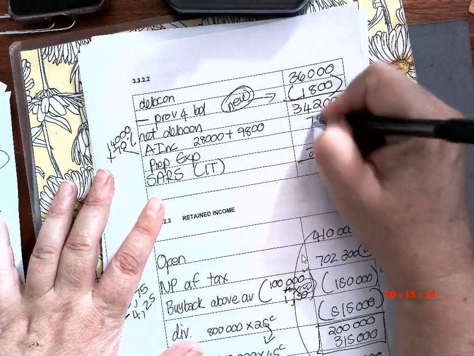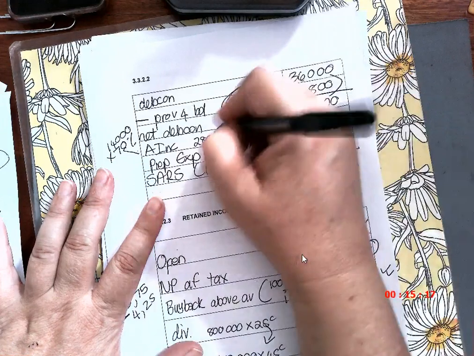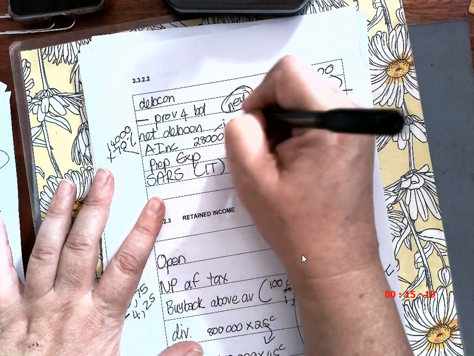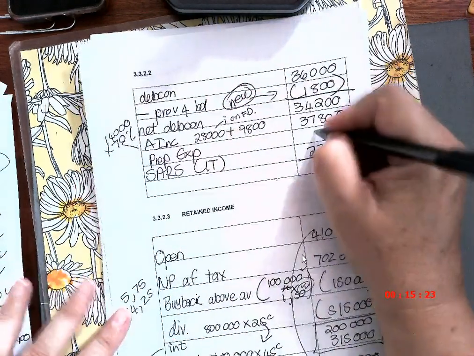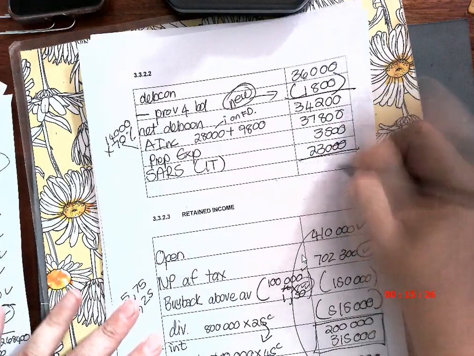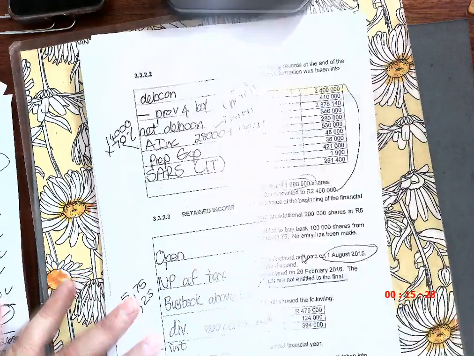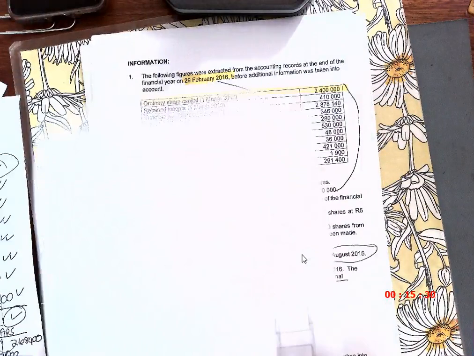Where does this rebate come from? This is the interest on fixed deposit. Oh, okay. Prepaid expense was only the insurance, the 3,000 of 3,500. And whatever total I get, I will immediately go and transfer it here.